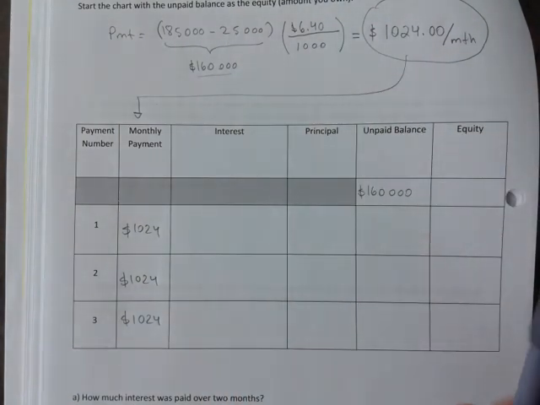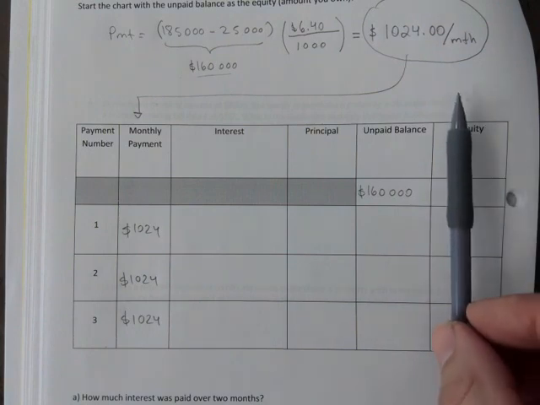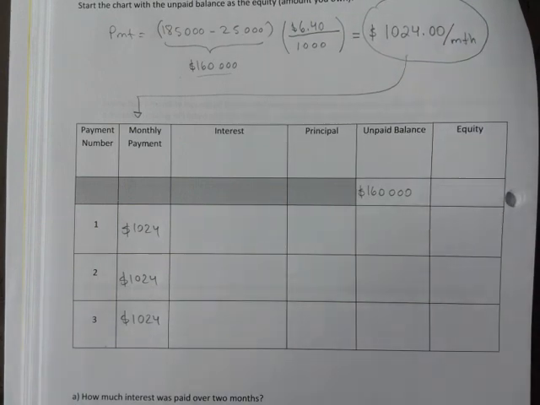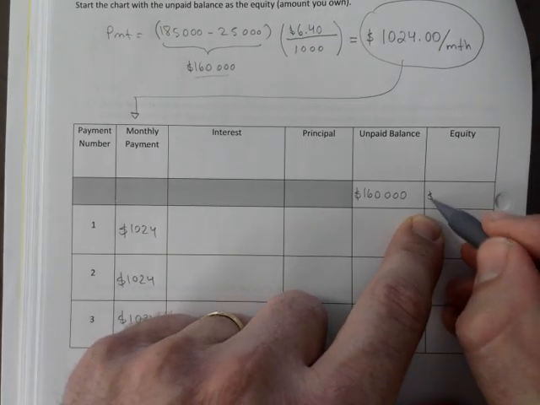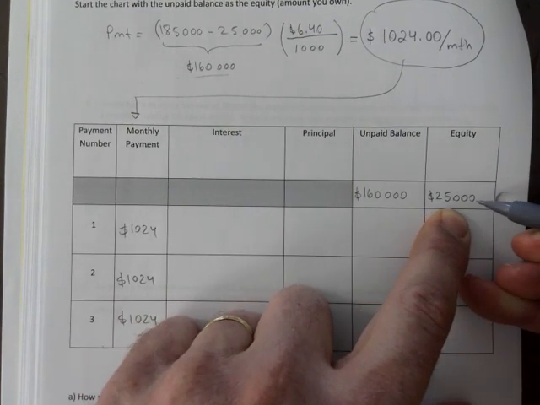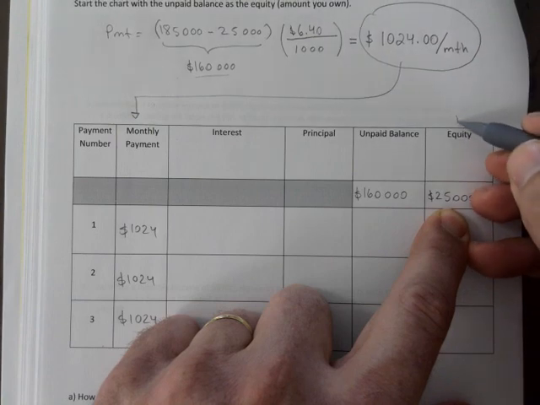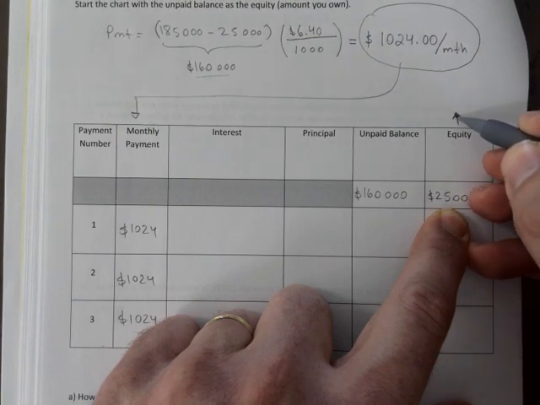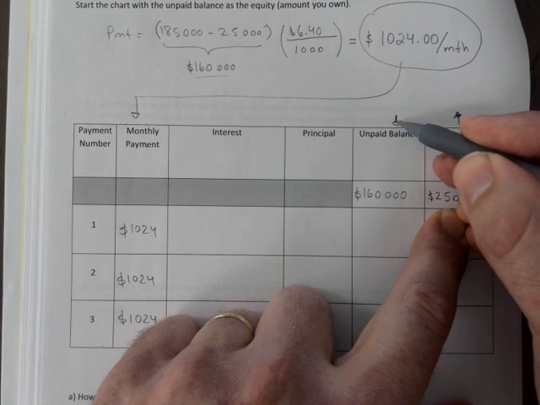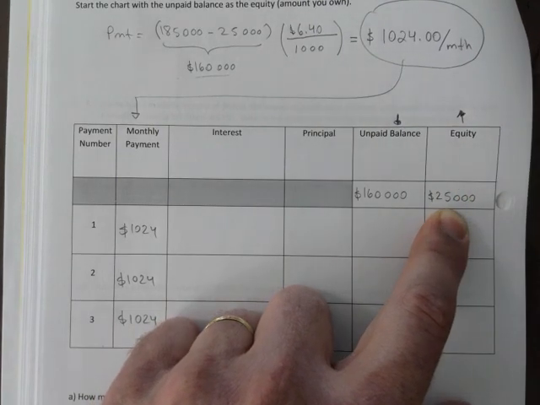This equity, we didn't have that before for vehicle finance. It's the part of the house that you own. So this is slowly going to increase, right? So we're going to say this goes up over time, and this goes down over time. Right? That's something you need to make sure you remember.